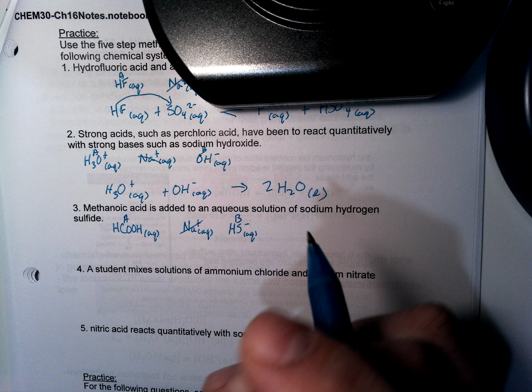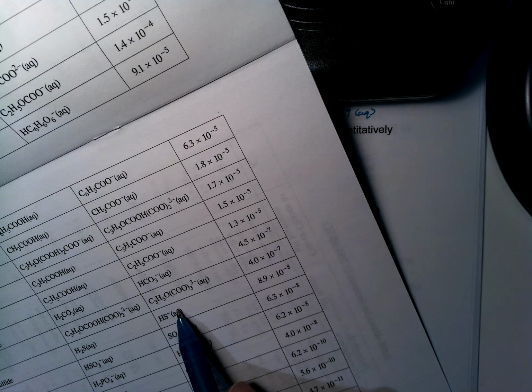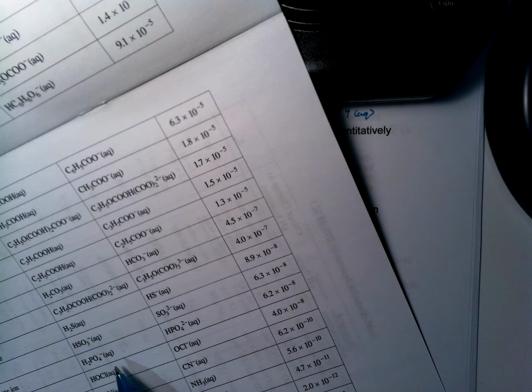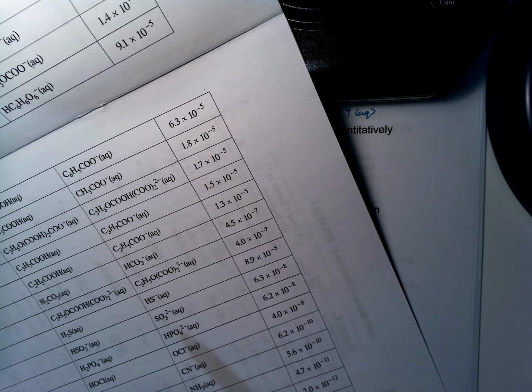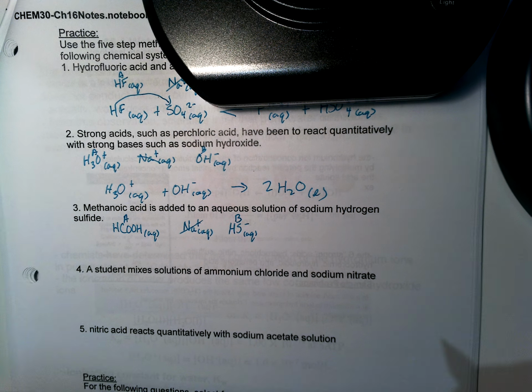And you can just check again your chart. Okay, HS is here. HS I can't find on the other side, so I'm not going to label it. It might be a weak acid, but it's not even on our chart, so we aren't going to worry about it.